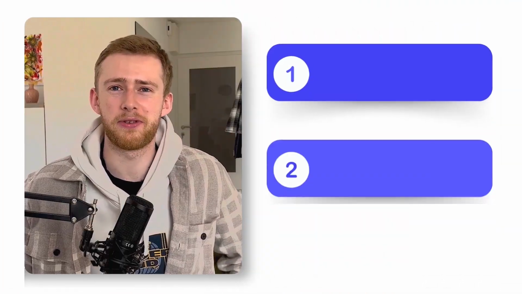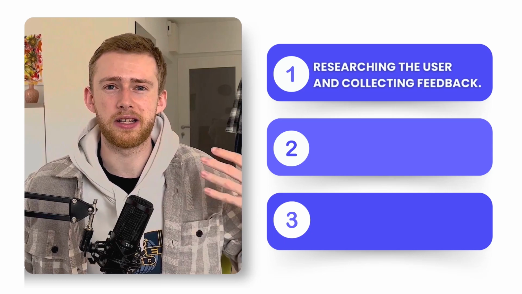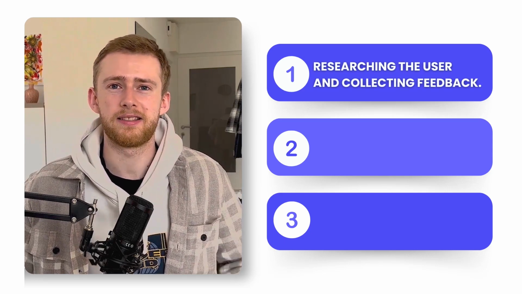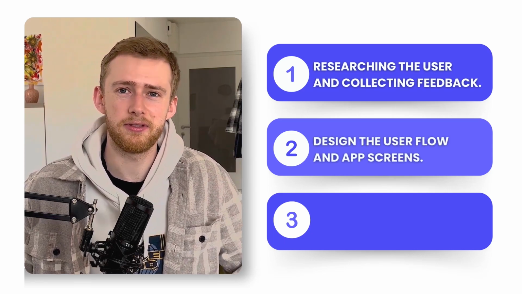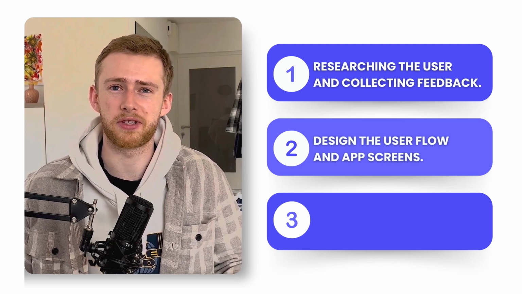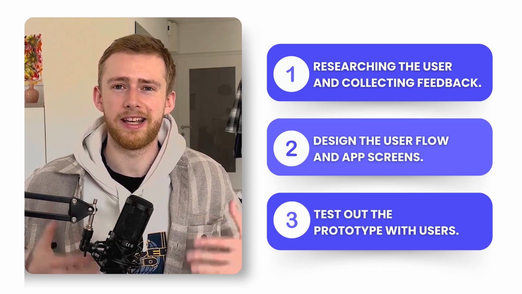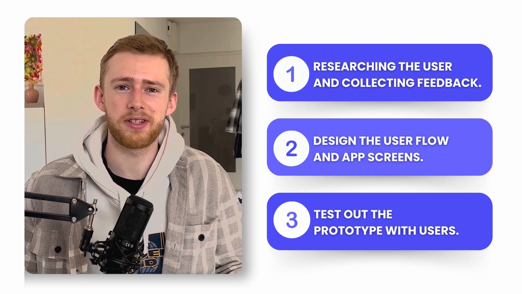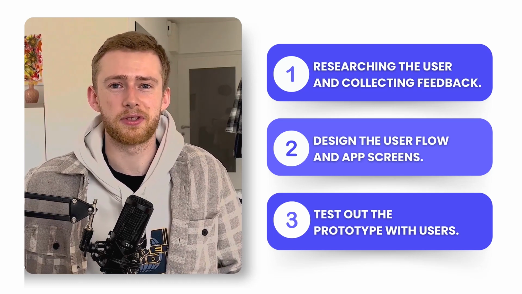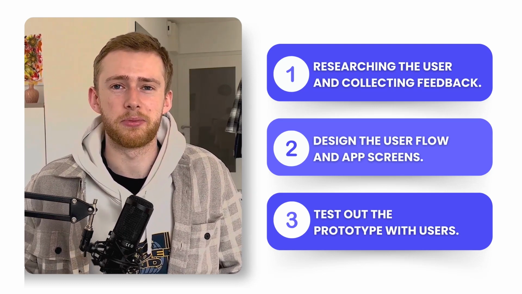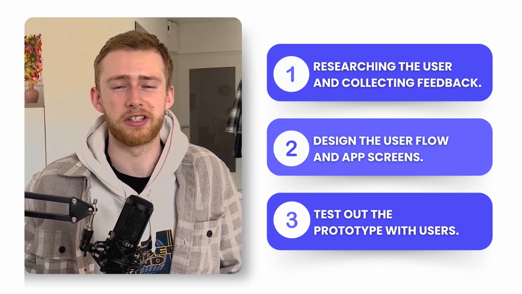So here are the 3 things I will talk about today. First of all, user research and how you can actually find out what to build. Second, designing the user flow and actually start with the first app screens. And third, build a prototype and test it out with the users. In the end, you will know how to research users, how to design the first few screens of your app, and how to actually build a prototype you can test with potential customers.